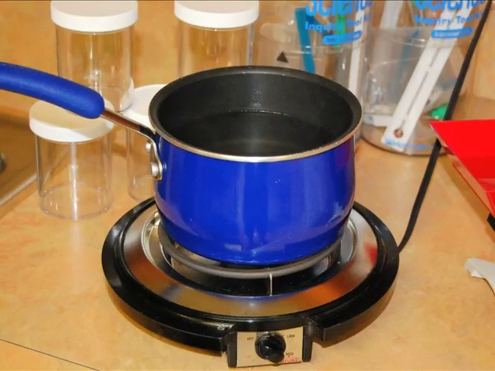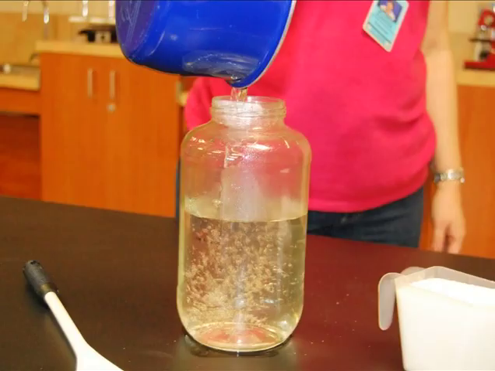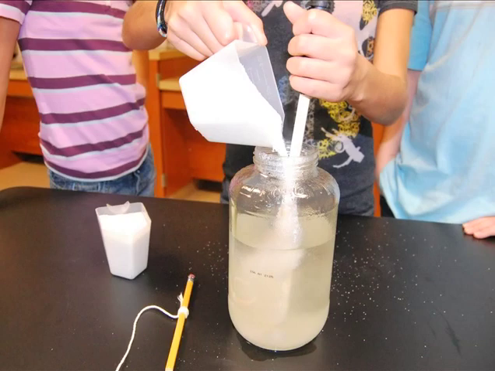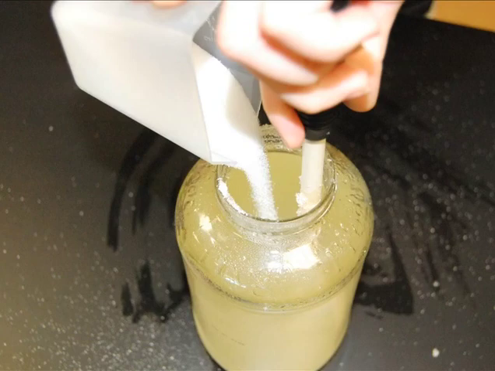What to do? Step 1. Boil the water using hot plate or microwave. Step 2. When the water is boiling, carefully pour it into the glass jar, leaving a bit of room at the top. Step 3. Pour the sugar into the jar, a small bit at a time, mixing to make sure it is completely dissolved. Step 4. Continue until the water is saturated.